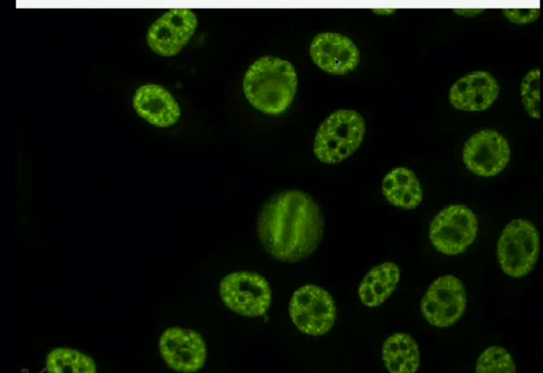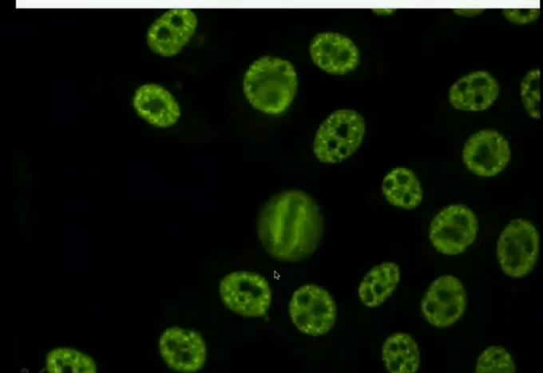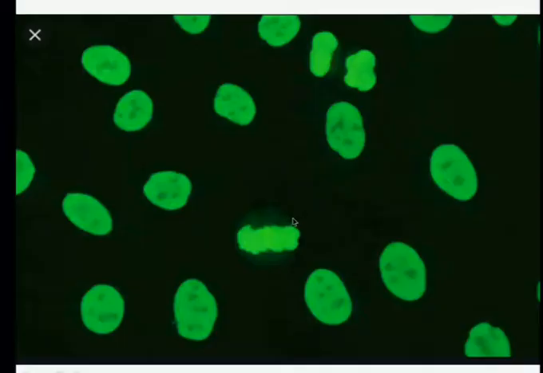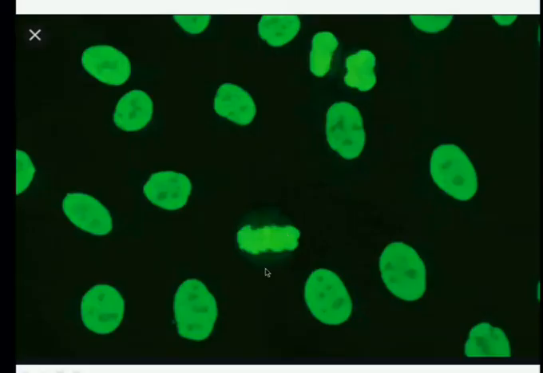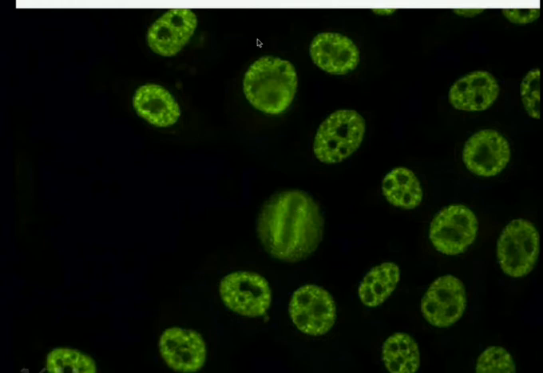Now the next pattern. Here, unlike the previous slide, it is not diffuse homogeneous. It is a speckled pattern of stain. One speckle here, one speckle here. And what happens to mitosis? Mitosis is the linear thing. Here mitosis is not stained, but in the previous one mitosis was stained. So mitosis is not stained, and there is a speckled pattern of staining. This is the nucleoli, and the nucleoli are also not stained. This is called a speckled pattern.